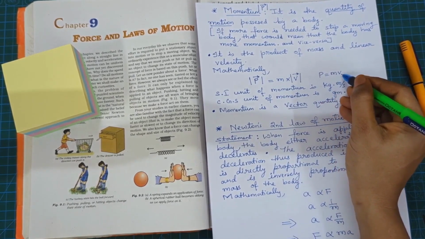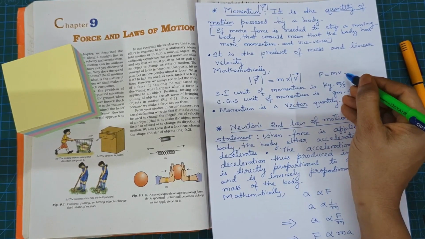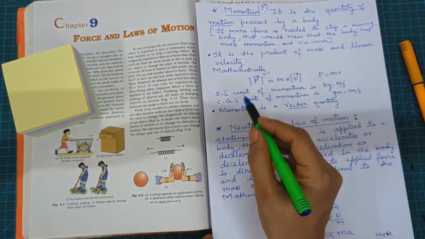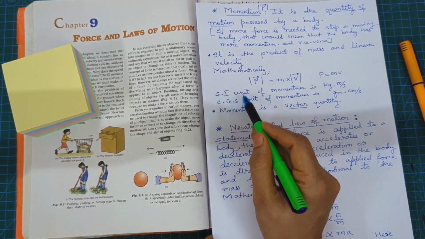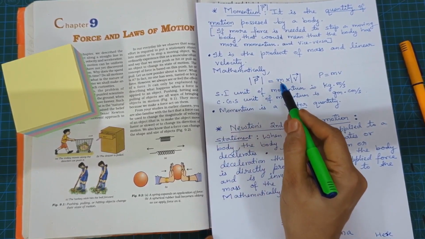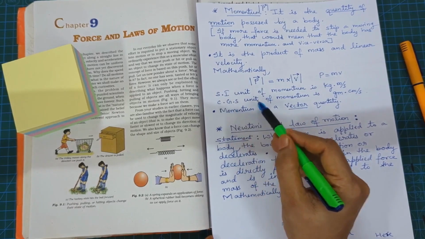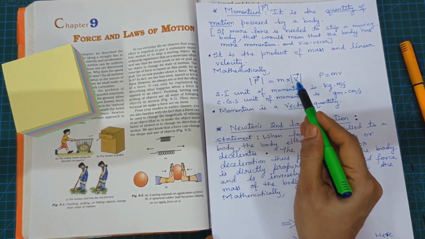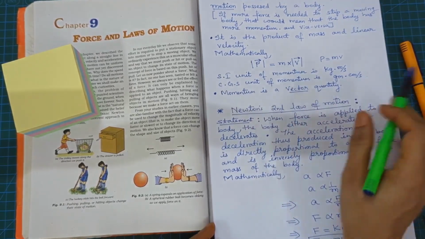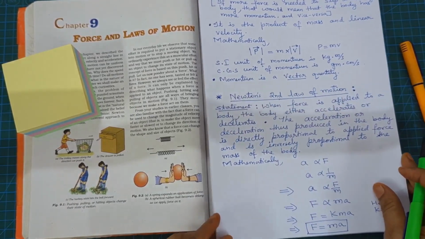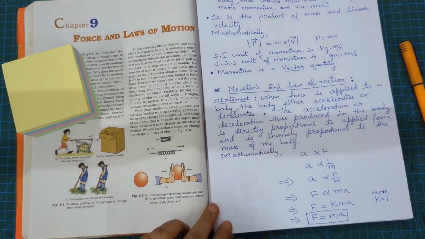Mass into initial velocity is initial momentum. Mass into final velocity is final momentum. So the SI, Standard International unit of momentum, is kilogram meter per second. And the CGS, centimeter gram second, unit of momentum is gram centimeter per second. Momentum is a vector quantity. Now we will come to Newton's second law of motion.